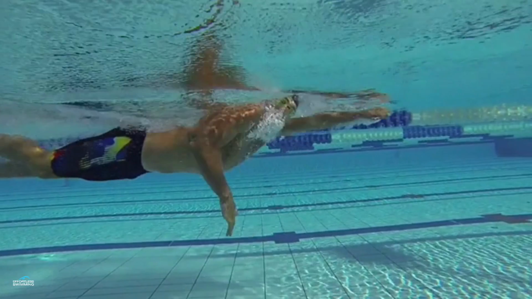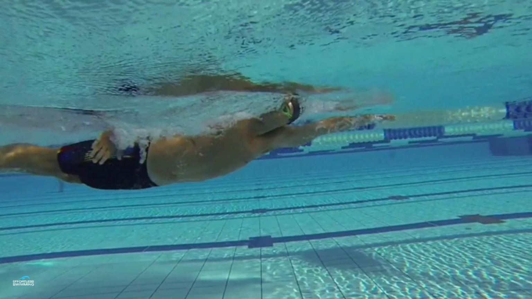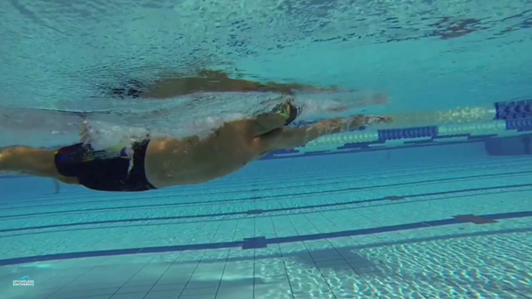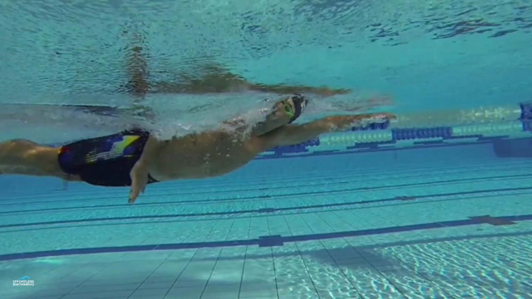Then as you pull through, we like to see swimmers exiting just past the hip with the forearm and the hand pressing back out there.